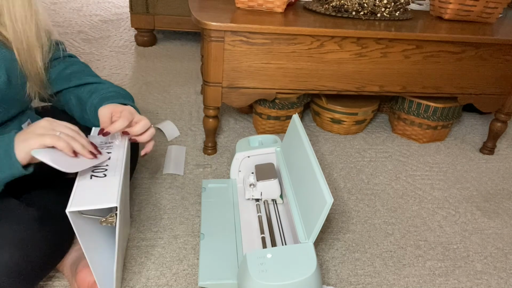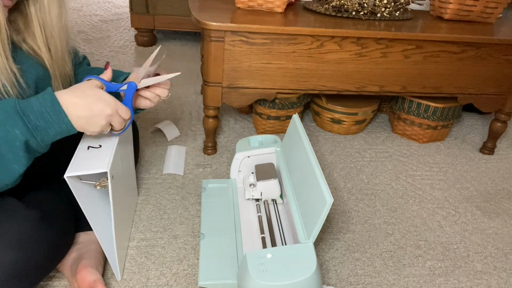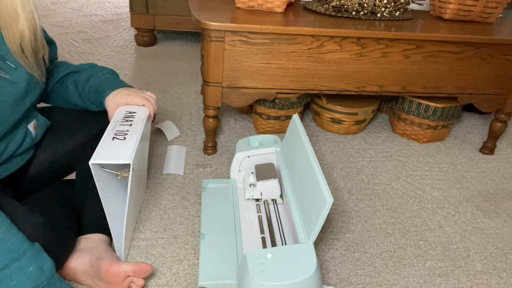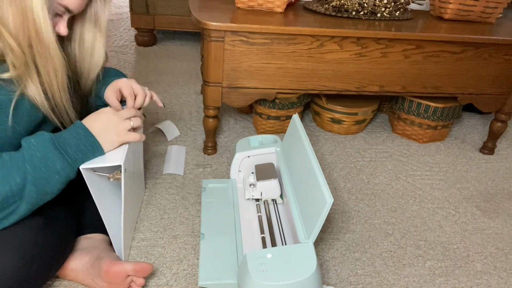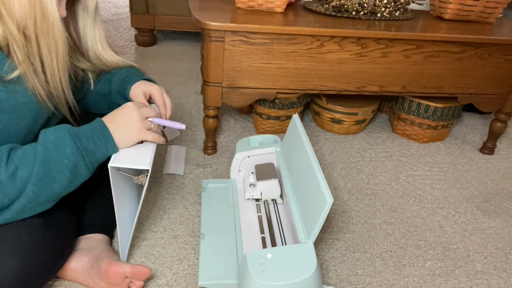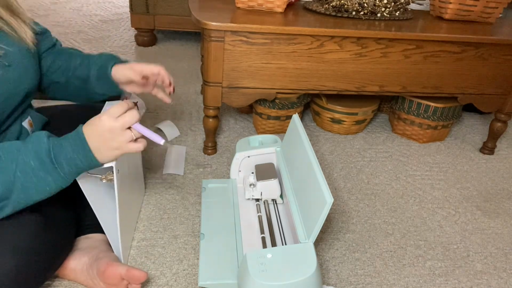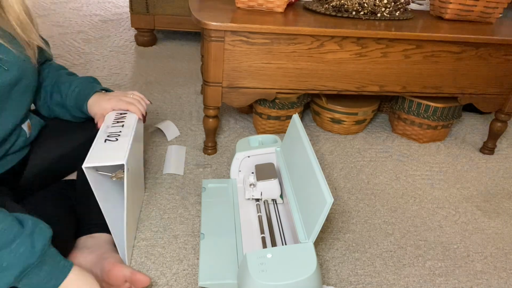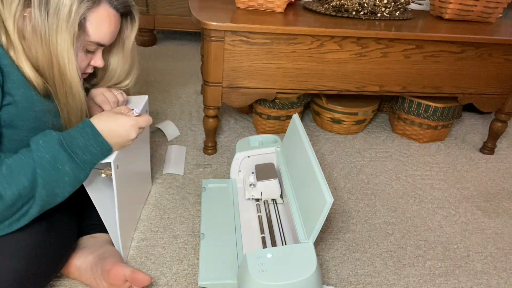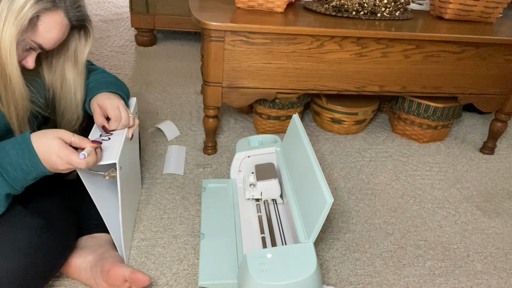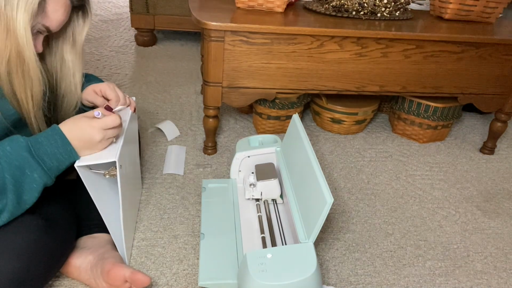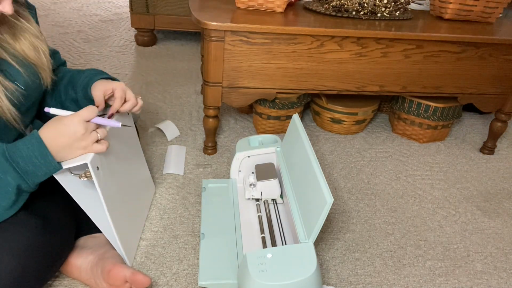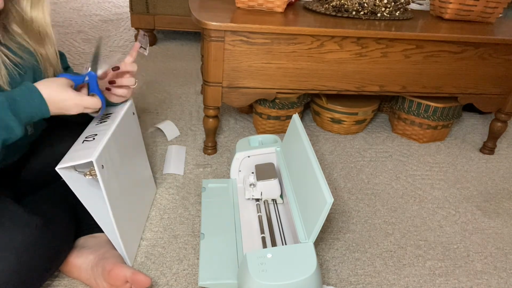But pretty much all you do is that's called burnishing, which is just scraping over it a million times to make it warm and sticky, and then you just peel back that transfer tape, and then it should leave the design on whatever you're putting it on, but sometimes it gets a mind of its own and doesn't want to do that. But in the end, I finally got it, and I will show you the end result here soon.